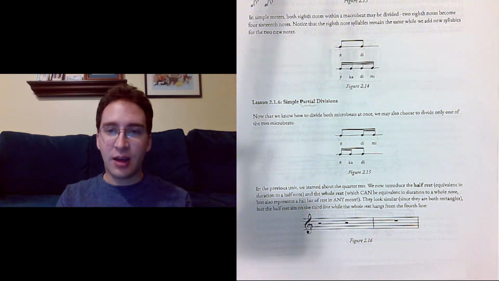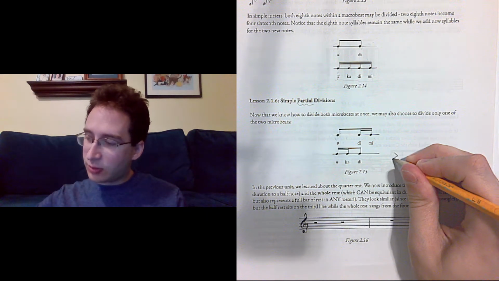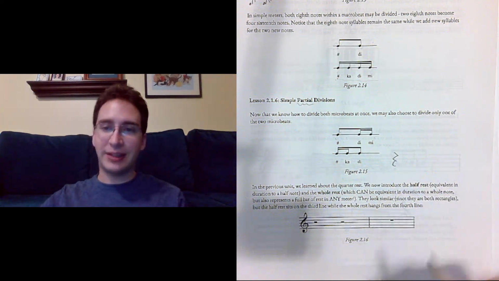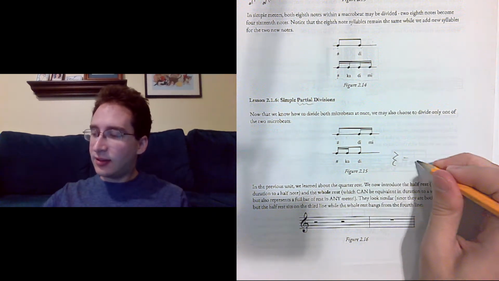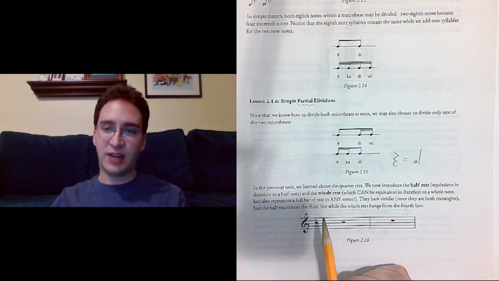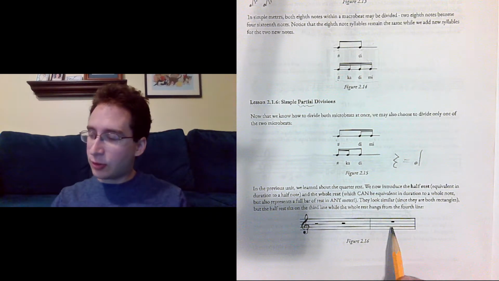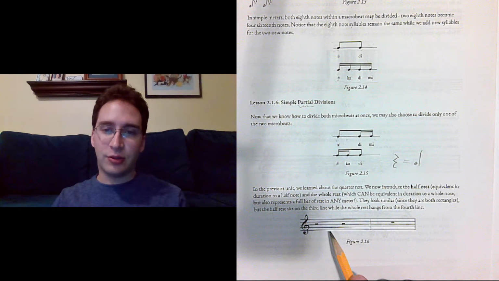One more thing I do want to mention. In the previous unit, we learned about the quarter rest, which was that Z plus C squiggly thing, and that's silence equal to 1 quarter note worth of time. Here you have a half rest and a whole rest. So they look pretty similar. They're both just these rectangles.